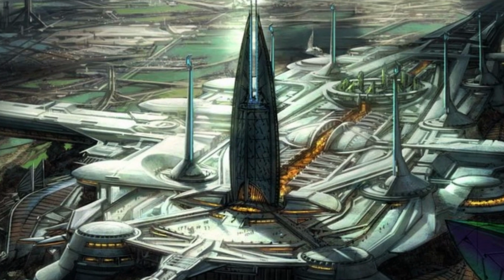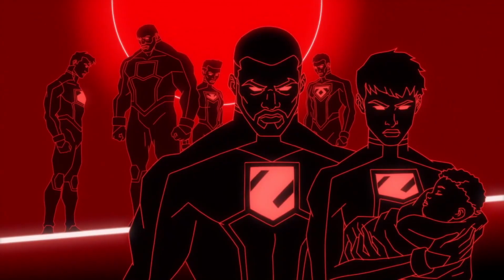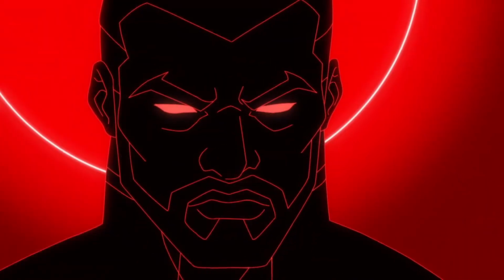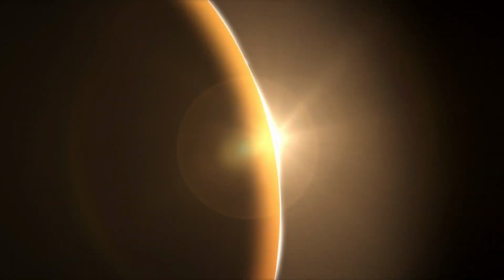Through the remnants of Krypton, Superman grapples with the cultural and technological advancements of his birth planet, juxtaposed with its ultimate demise due to hubris. It touches upon themes of heritage, destiny, and the bittersweet ties to a world long gone.